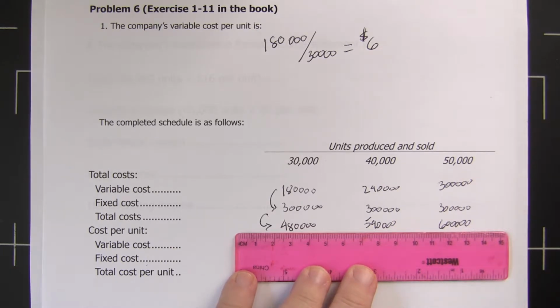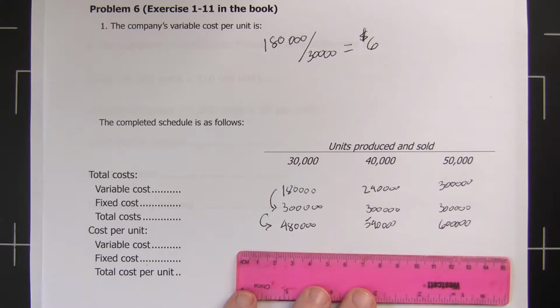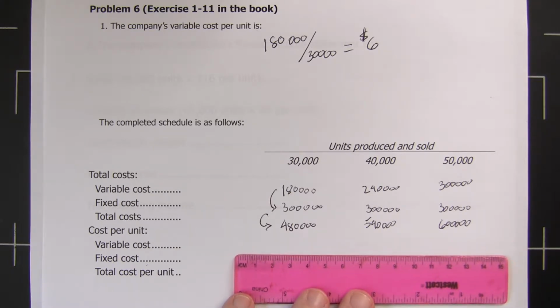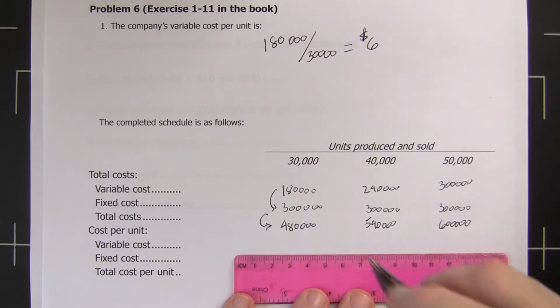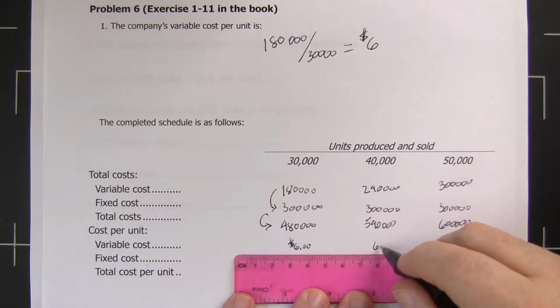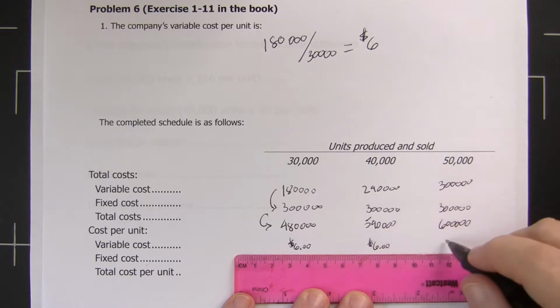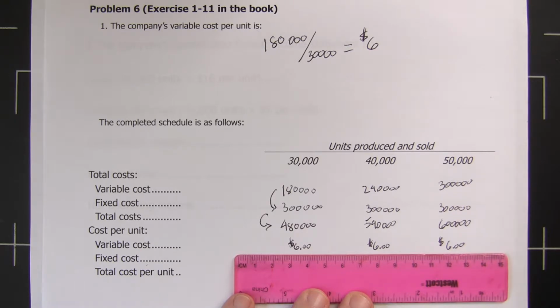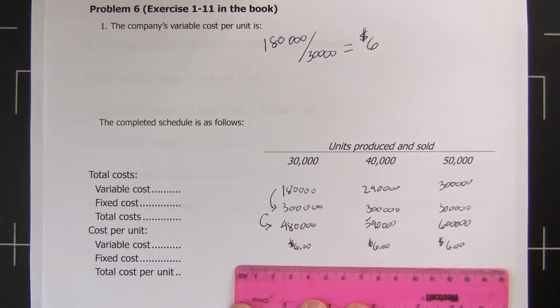Now to come up with the approximate cost per unit. The variable cost per unit across the board is going to be $6, because that's the concept of variable cost. It remains constant at the unit level, varies in total. Then it asks us to come up with the fixed cost. Fixed cost is the opposite. Fixed cost stays constant in total, varies at the unit level.